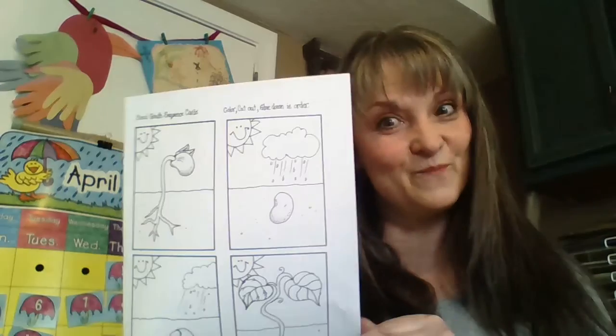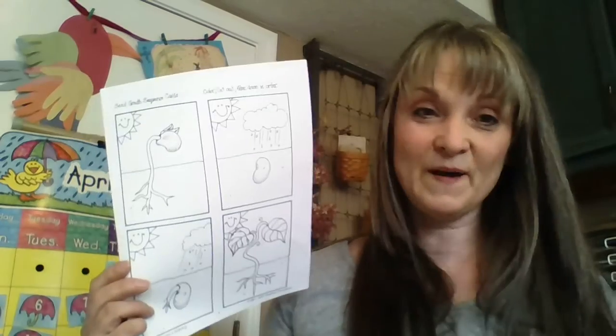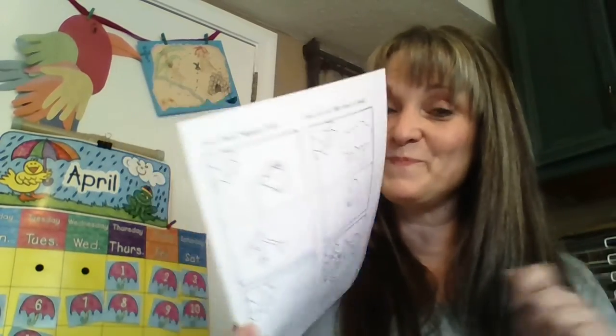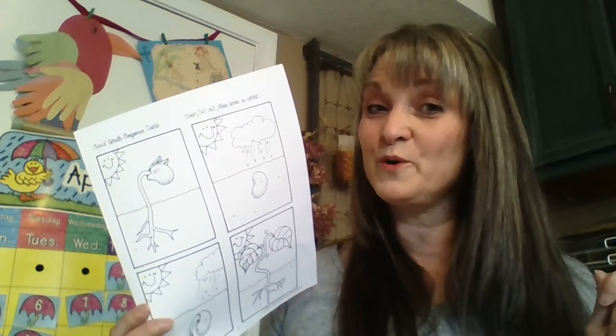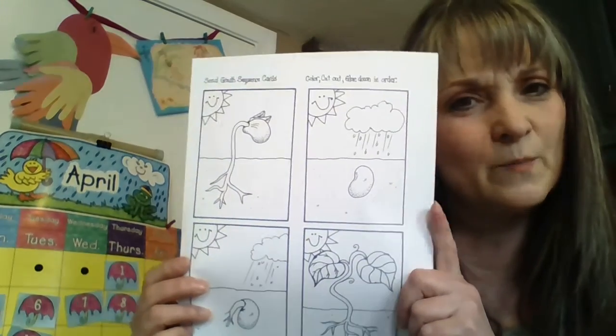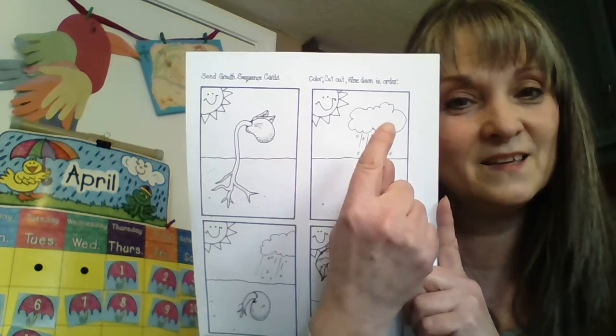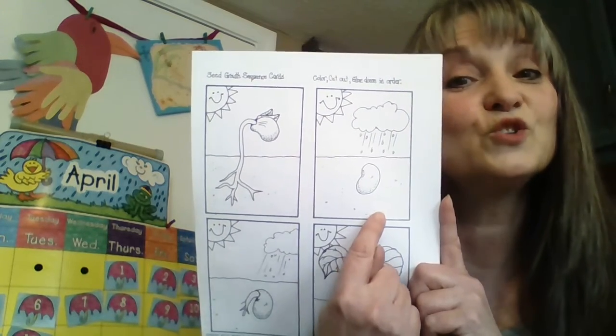So when you have them really looking nice, you can just place them in order, and maybe mom or dad can take the picture and send it to me. The nice thing about that is you can mix them up and see if other people know what order they go in. And you can explain to them about the things we just talked about, that the seed needs sun, rain, and soil.